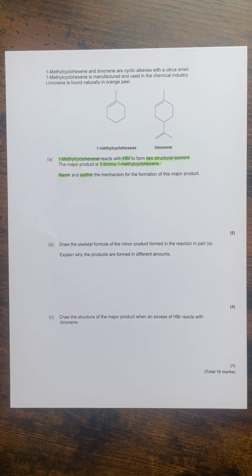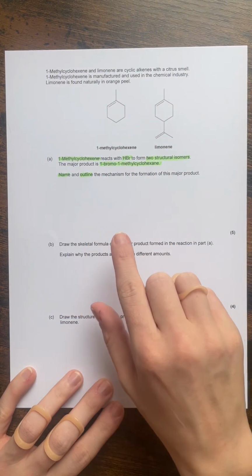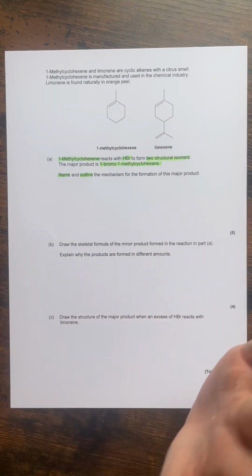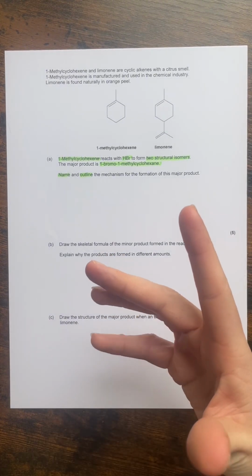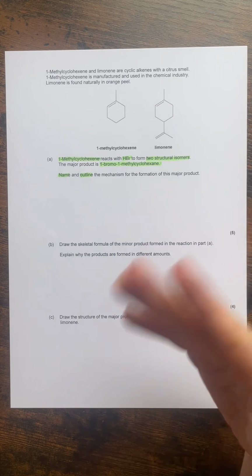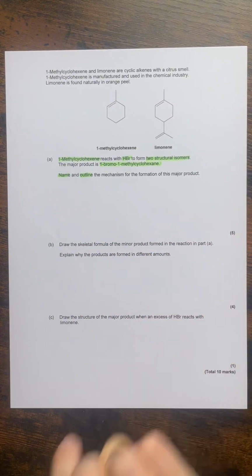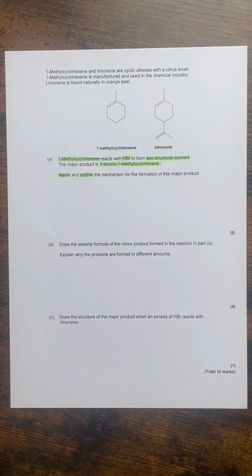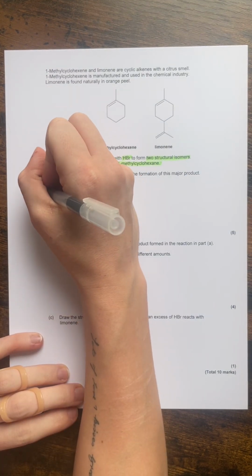Now, it won't always give you a clue as to what the major product is. Here they've very kindly given us the name, but you also need to just be able to look at that as a structure and appreciate the two different carbocations that you can get in this mechanism, and then which product from which of those carbocations would be the major or the minor, which will come in when we explain why we get the products in different amounts. So, outlining the mechanism just means draw it. The name of the mechanism, I've already given that away, is electrophilic addition.